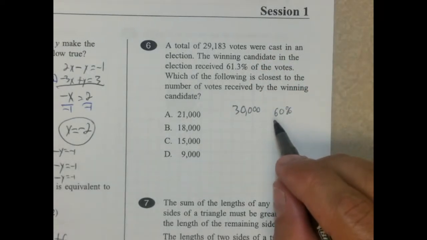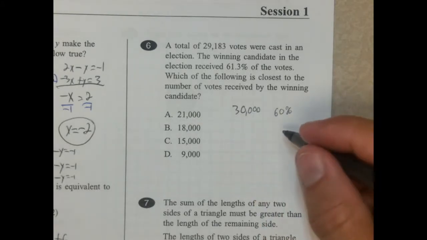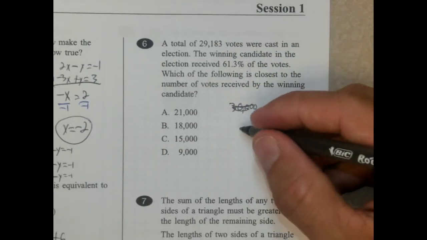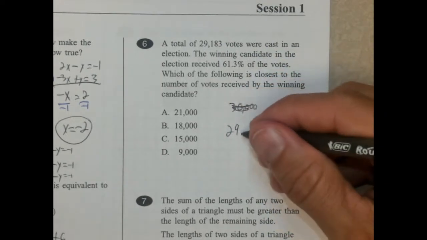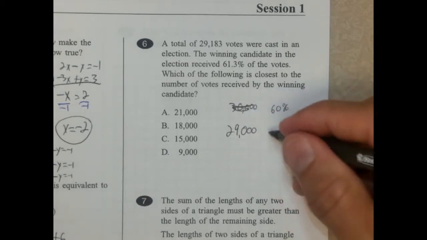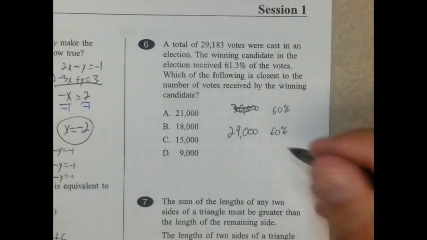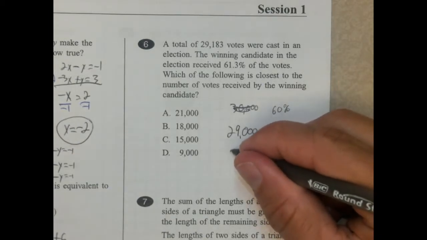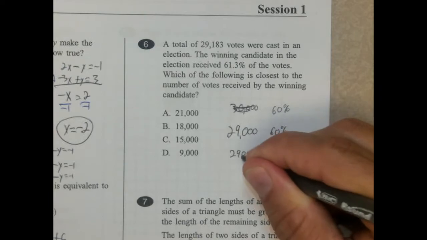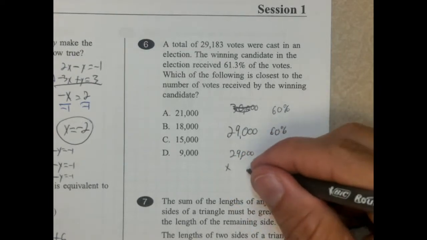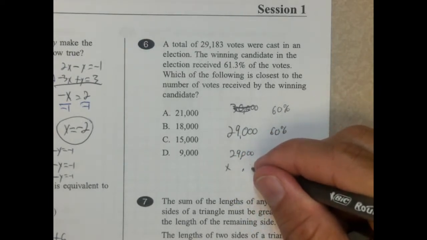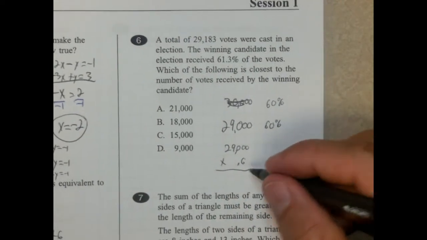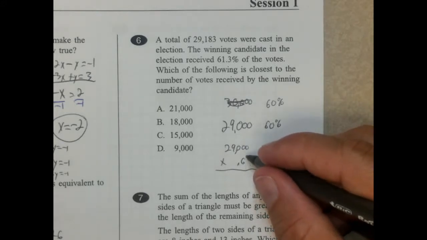So we want to find 60% of this. So, no, yeah, we're going to do this 29,000. Just, yeah, trust me. I don't want to round that far up. And this is 60% of that. So 60% of that means we just multiply this as a decimal by that. So 29,000 times 0.6. Okay. We're going to multiply that by 0.6.